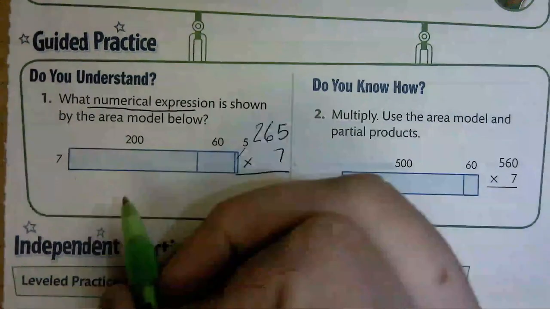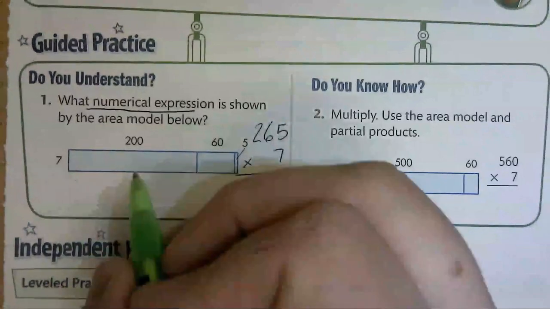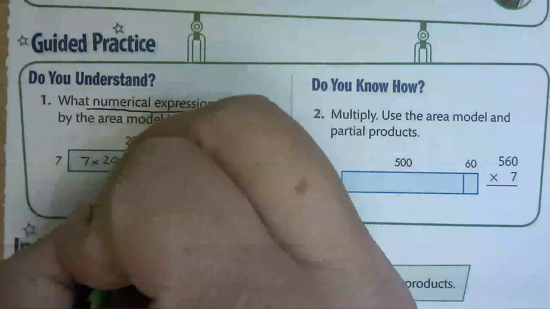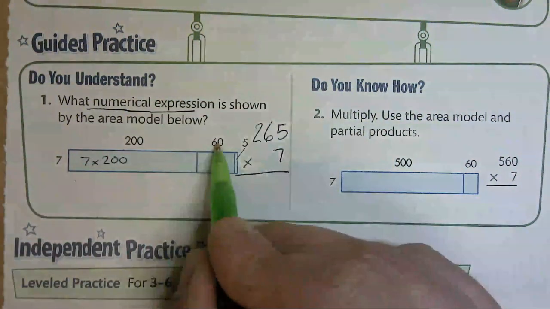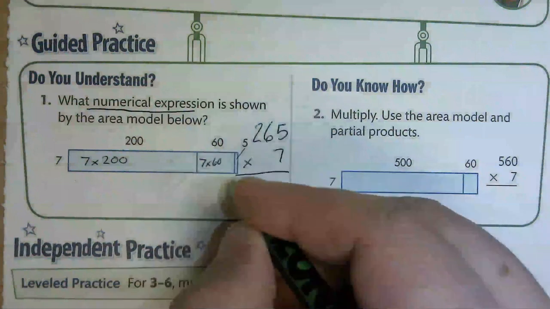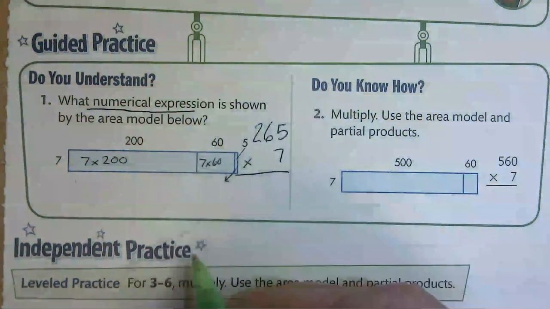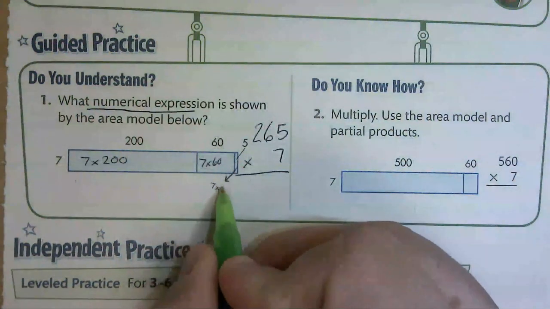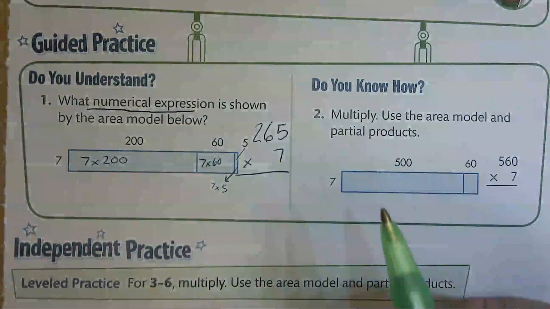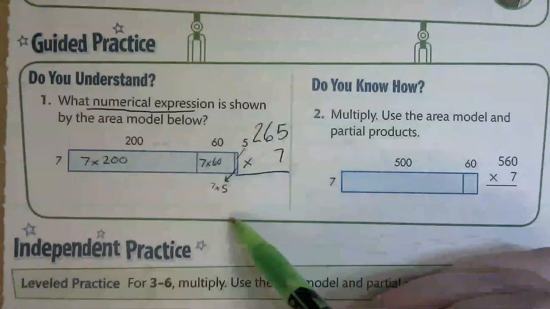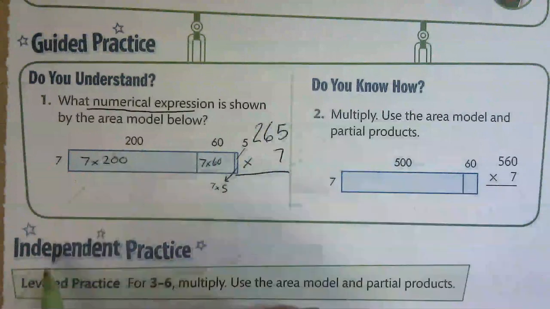All right. So here, just like we did in our other example, I'm going to do 7 times 200. Here, I'm going to do 7 times 60. And then here, I'm going to draw a little arrow down here because there's just not a lot of space in there. So I'm going to do 7 times 5. So I've got my numerical expression over here. And now I've written in my different parts. Well, let's go piece by piece.